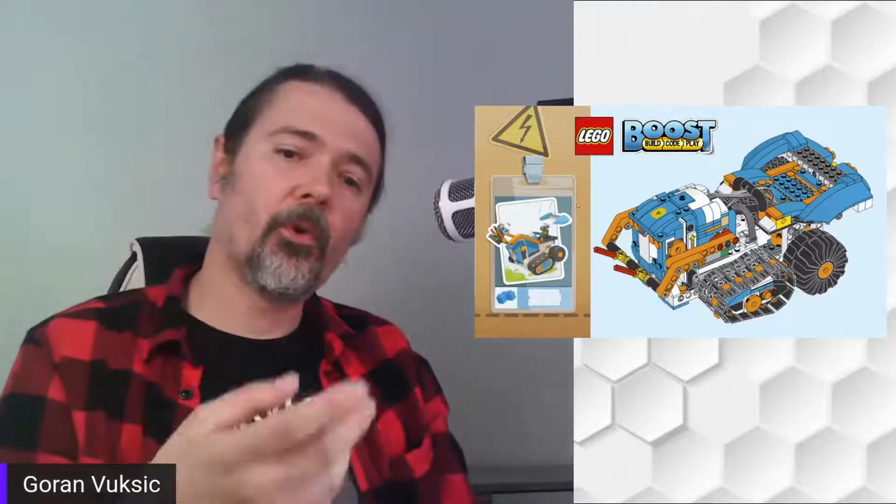So, how it started with Lego Boost. When you buy a Lego Boost package, you can assemble four basic models. You have a cat, a guitar, some machine, and this car that goes around and has a fork in front that can lift things.